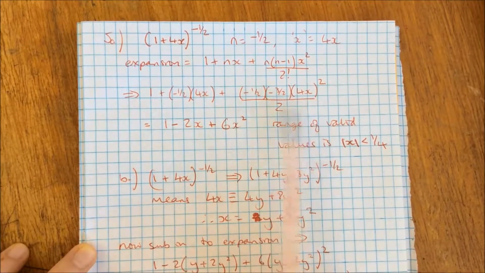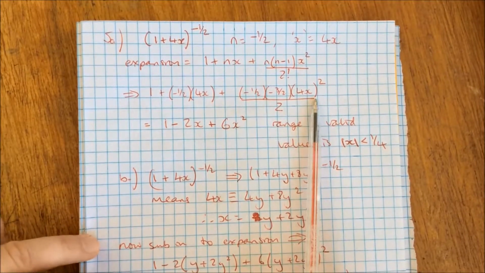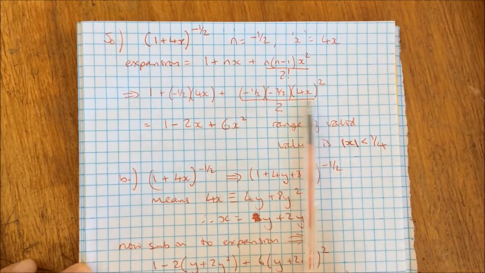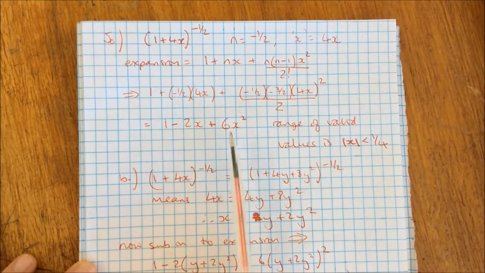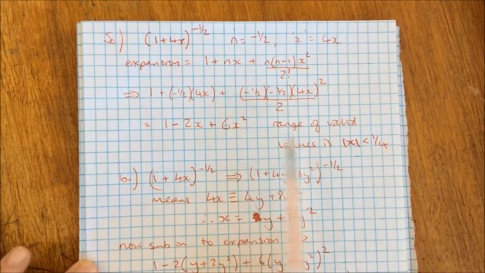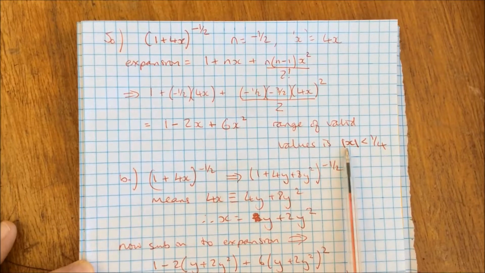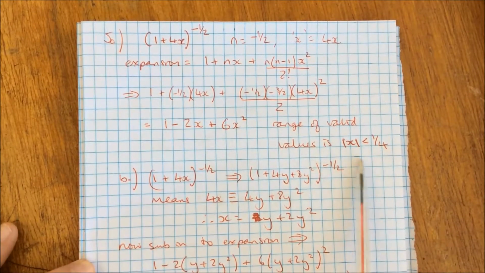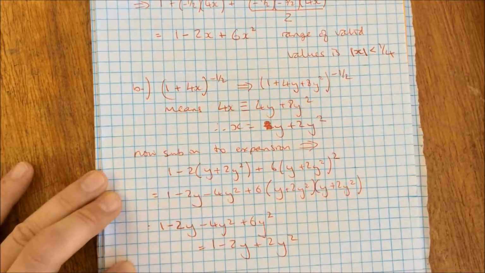So here's the substitution. I like to do these mentally because when my class type it in the calculator, they always seem to mess it up. A little bit of mental maths, and you're going to get 1 minus 2x plus 6x squared. Don't forget the range of valid values. It's the easiest bit. Is mod x less than the reciprocal of that coefficient, so mod x less than a fourth.